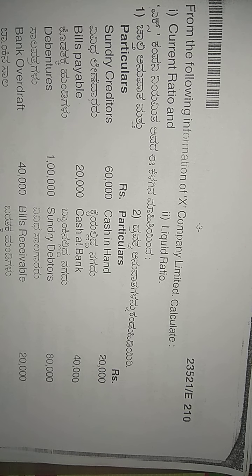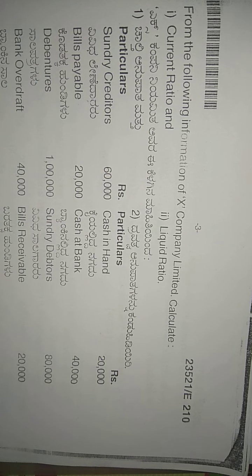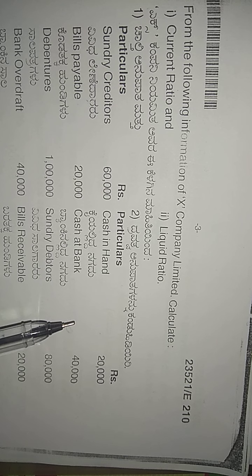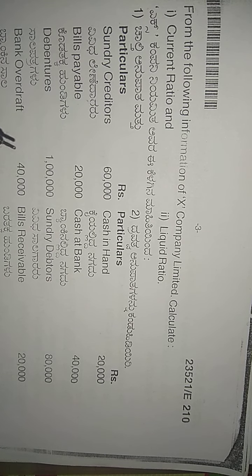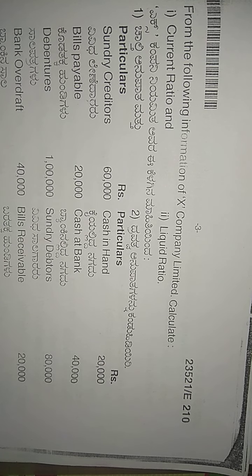Namaste everyone. I'm solving the question of ratio analysis. So the 5 marks question is calculation of current ratio and liquid ratio. Okay, see the question here. This is the 2013 repeater question paper. From the following information of X Company Limited, calculate current ratio and liquid ratio.